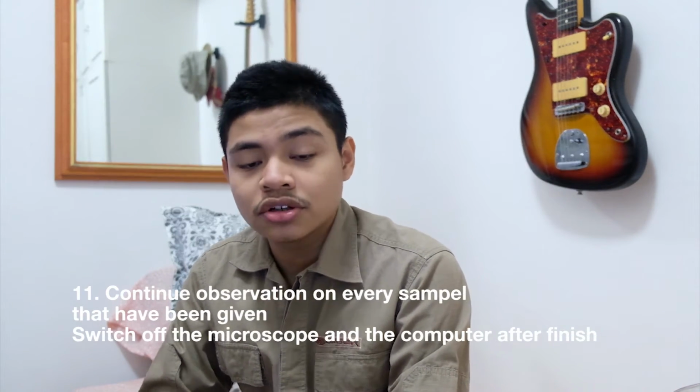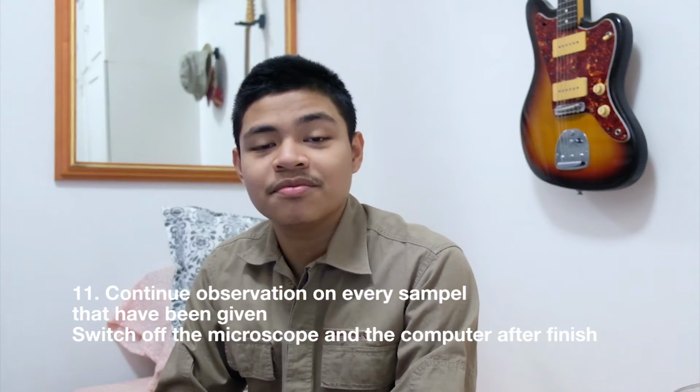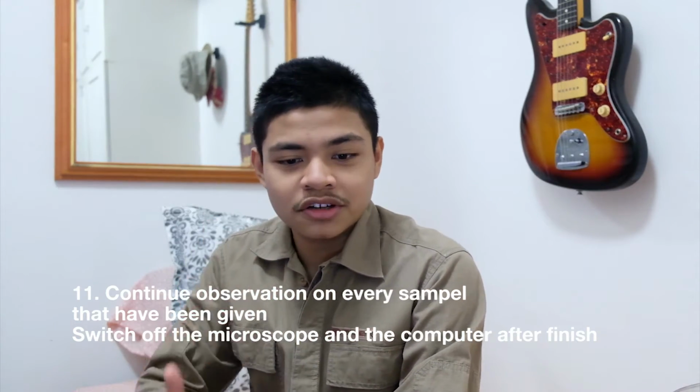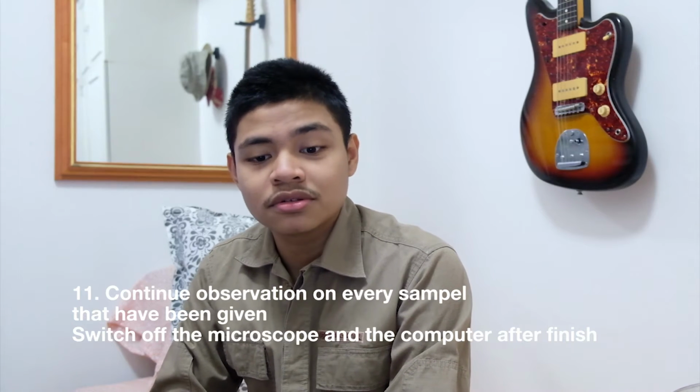And the last step is continue observation on every sample that has been given. And don't you forget to switch off the microscope and computer after you finish the experiment.